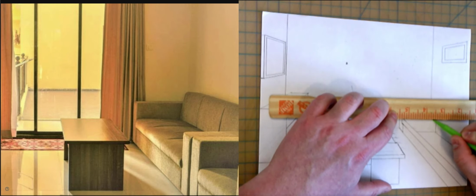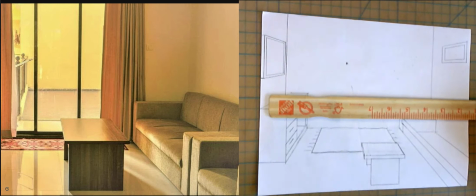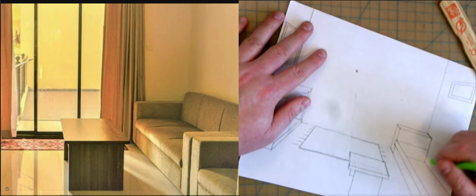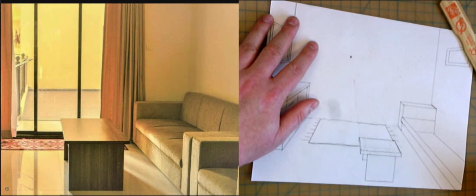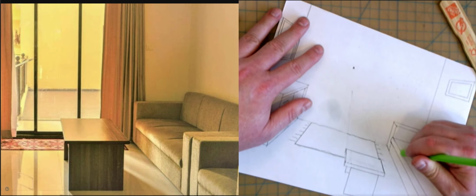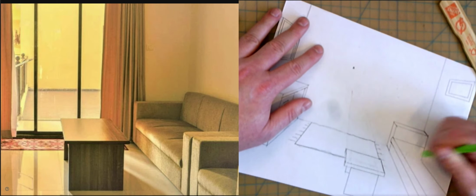We're going to go from the front all the way to the back. We might not use all that. Who knows? All right. And then we know we can erase where the wall meets the floor. It's not like you can see through the couch. So we can do a lot of erasing here. Remember we said we would.